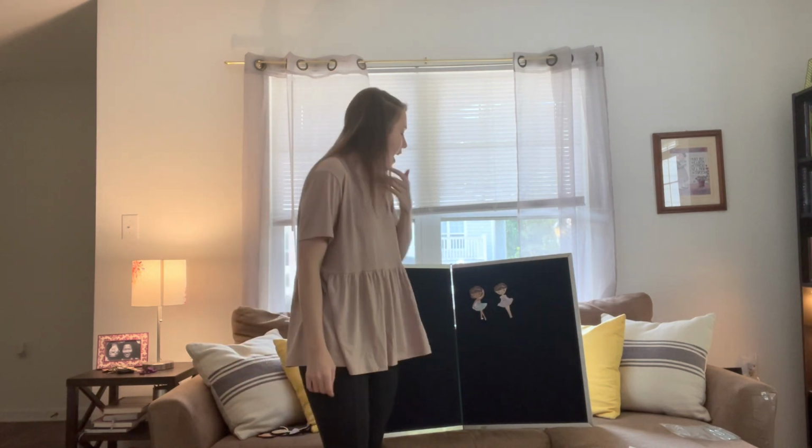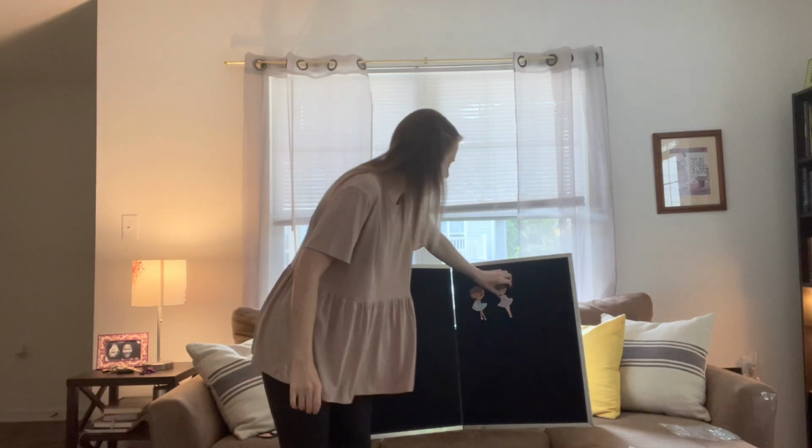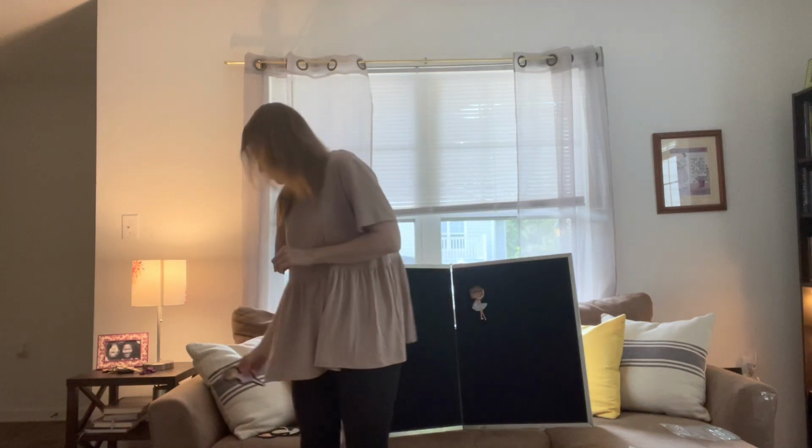So now we have 1, 2. We have 2 dancing ballerinas prancing on their toes. They twirl and spin and jump. Then off the stage she goes.